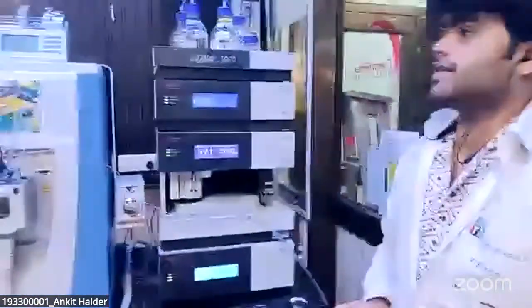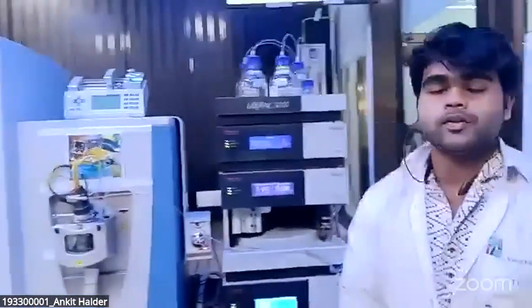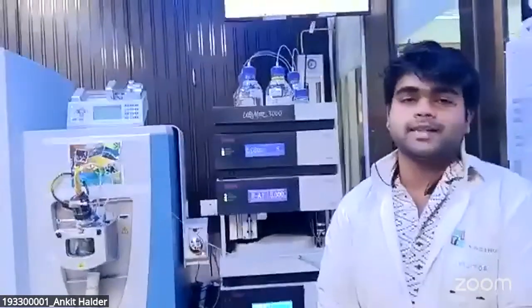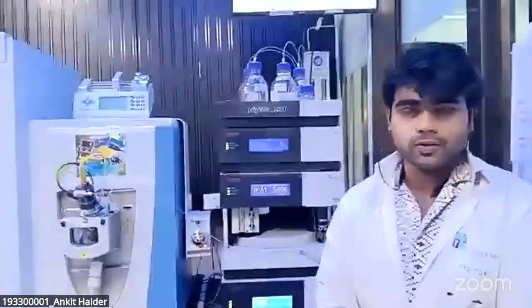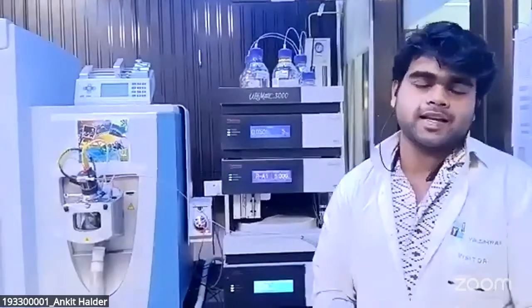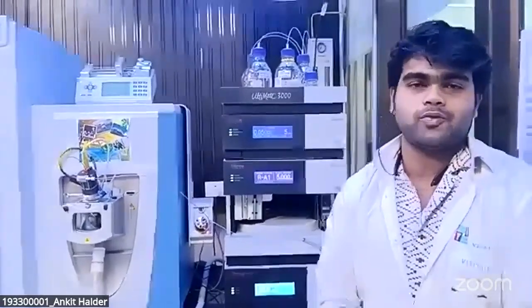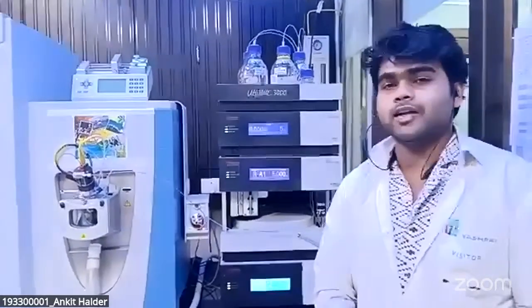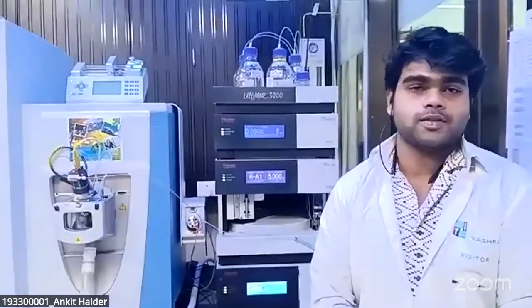So the second aspect that we are going to talk about is the Q Exactive. Right now we are doing both untargeted and targeted metabolomics and lipidomics too. So as Sir said, the sample processing is quite straightforward. You will have the chromatogram and you will get the layers for both the metabolomics and lipidomics.